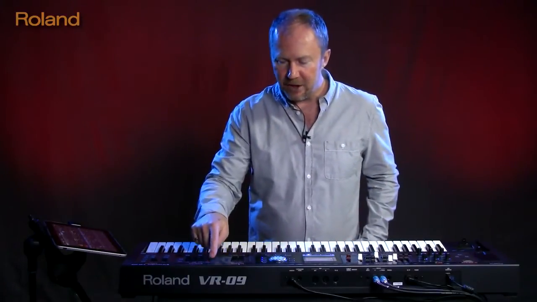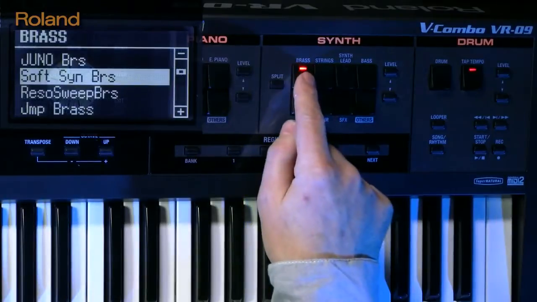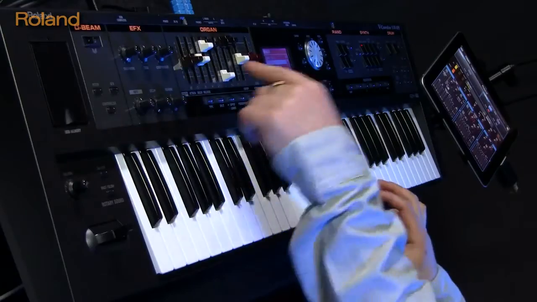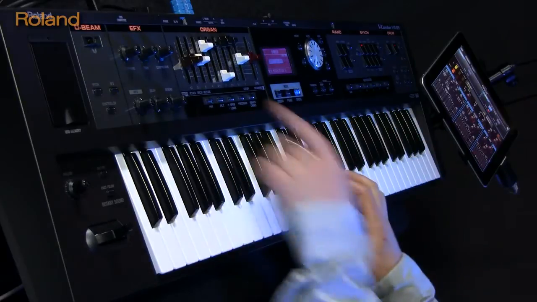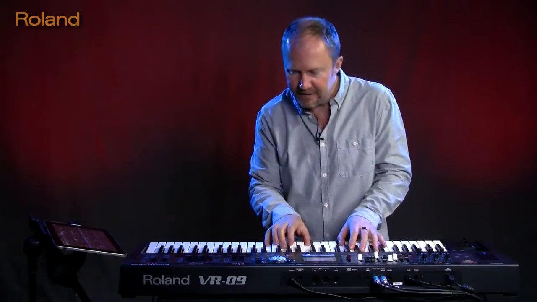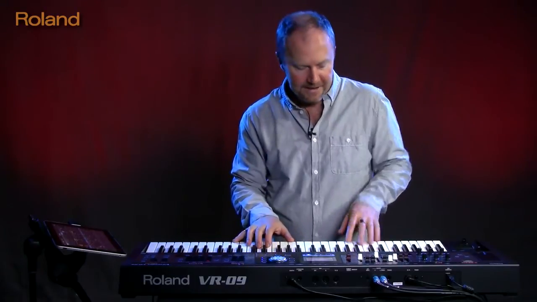So I'm going to start off with the top, just hitting on the brass sound here. And again, using the effects. The whole idea of this keyboard is the fact that you can do everything on the fly. So for instance, I've got a nice pad here. I think it's like a JP8 pad.